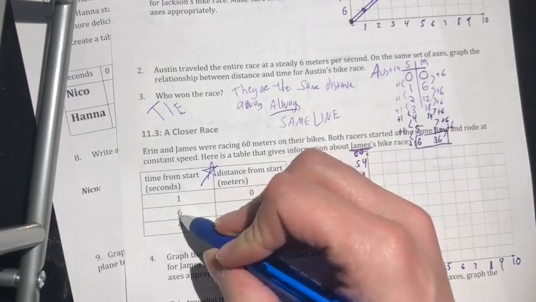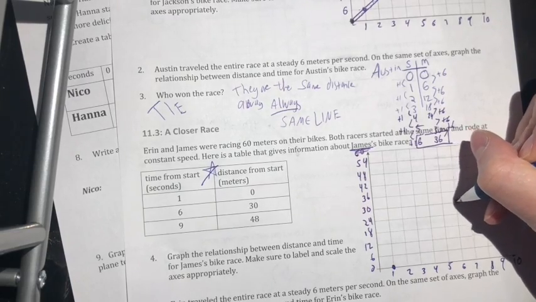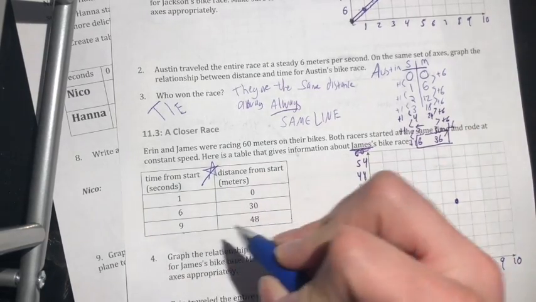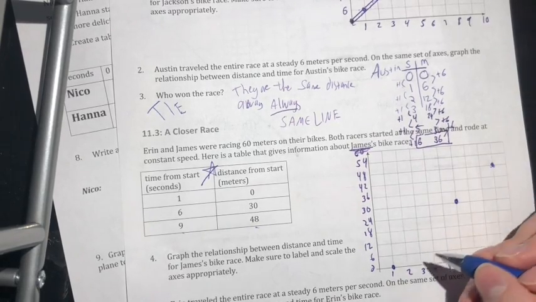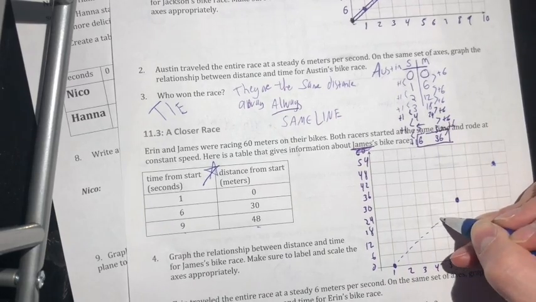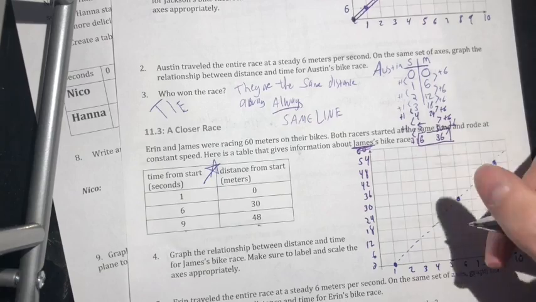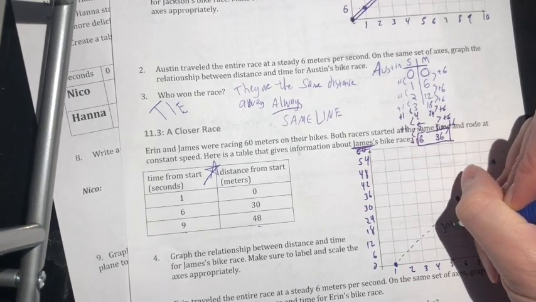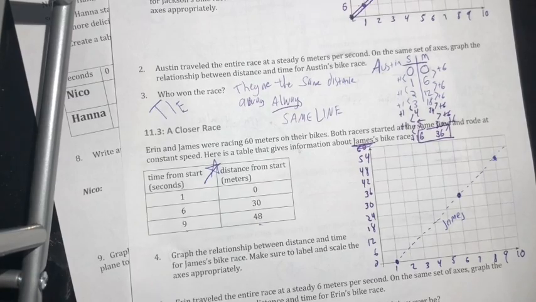At 6 seconds, he's 30. And at 9 seconds, he's 48. I'm just going to draw the line. All right, there's James. So we graph that.